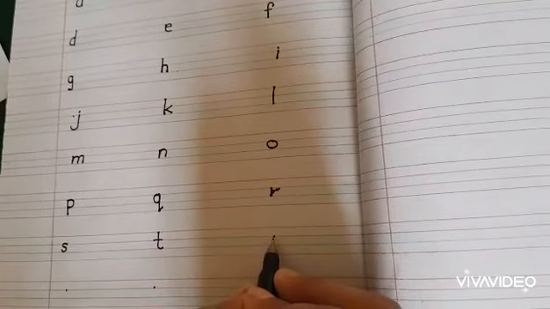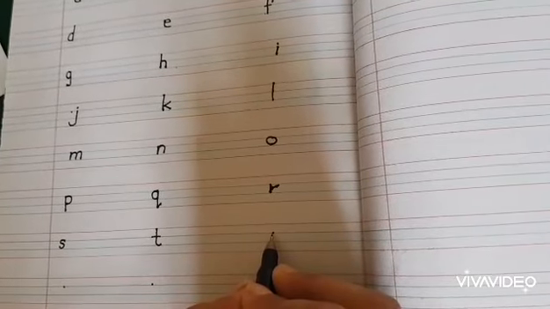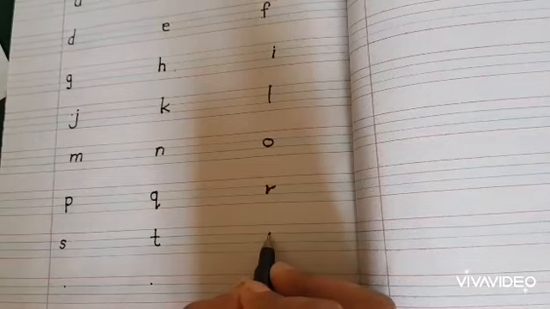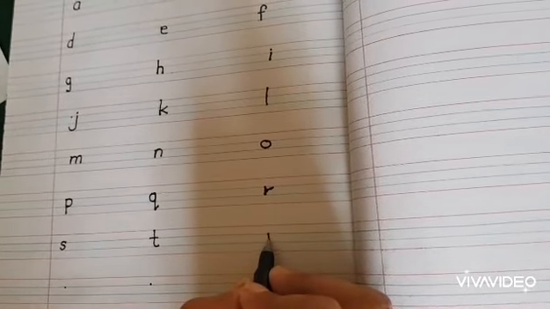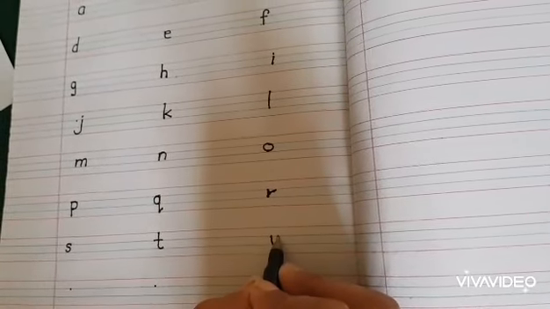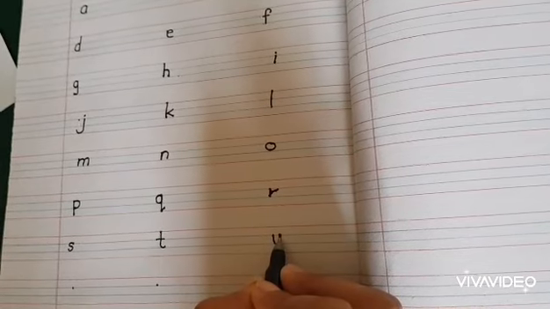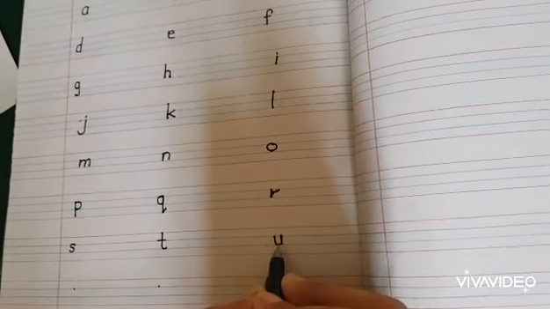Next sound is u, umbrella. We write u umbrella between two black lines. Come down, turn a little, go up and come down. U, umbrella.